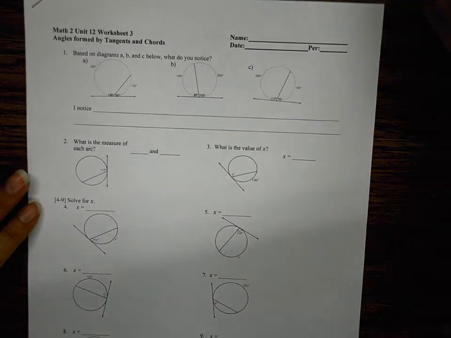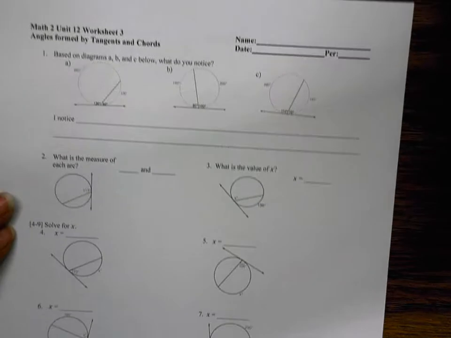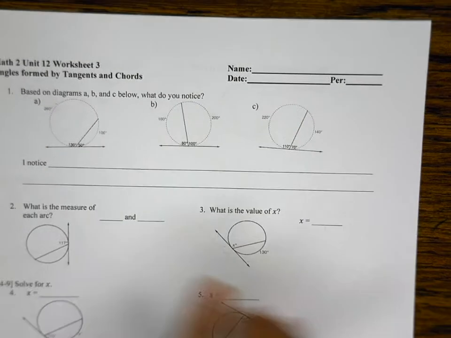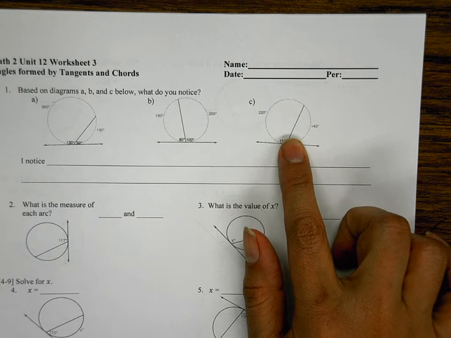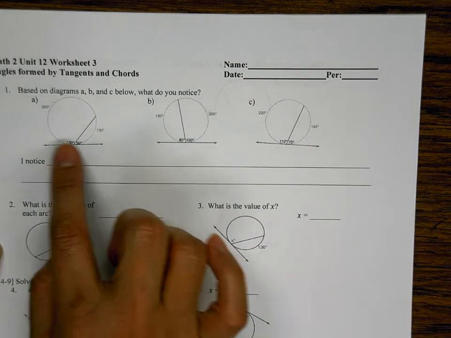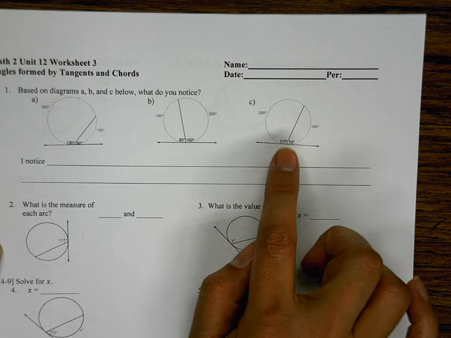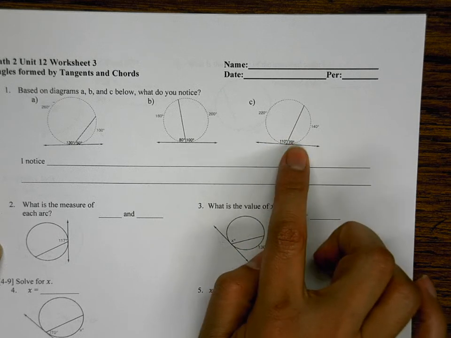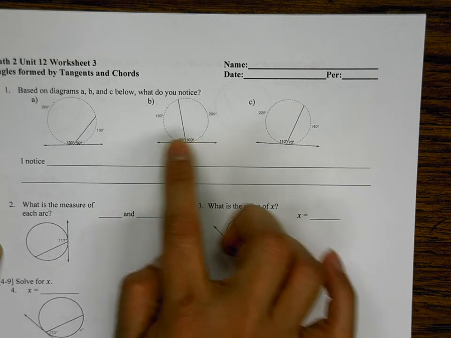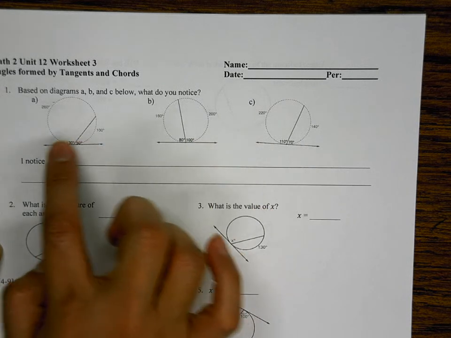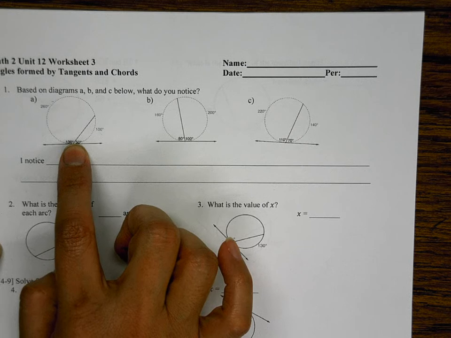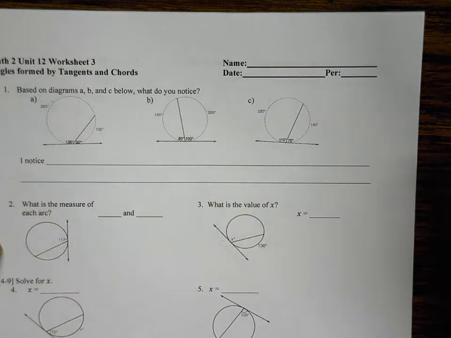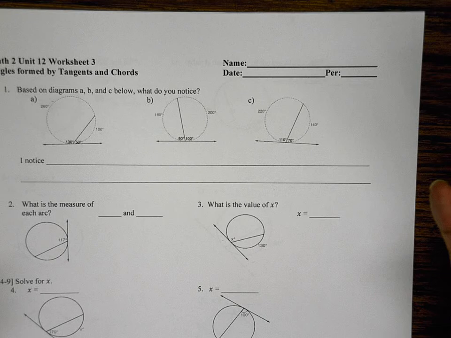I'd like to talk about it. I'm going to let you fill it in on your own, but I will talk about it. It asked you here, it says, based on diagrams A, B, and C, what do you notice? You should notice something about the linear pairs right here. These two angles add up to something every single time, and it's the same something every single time. So you would say the linear pairs add up to blah, blah, blah every single time.